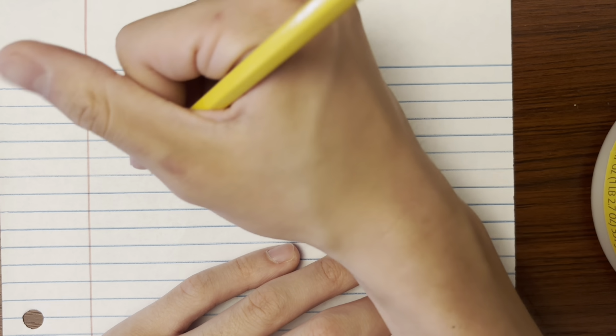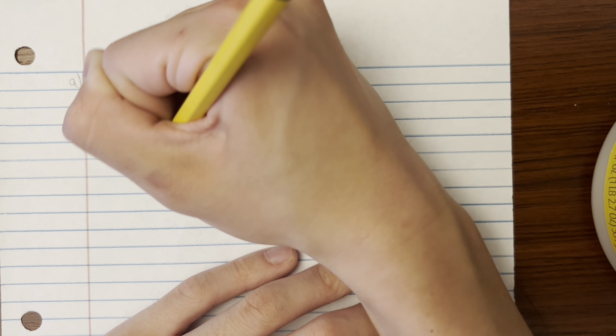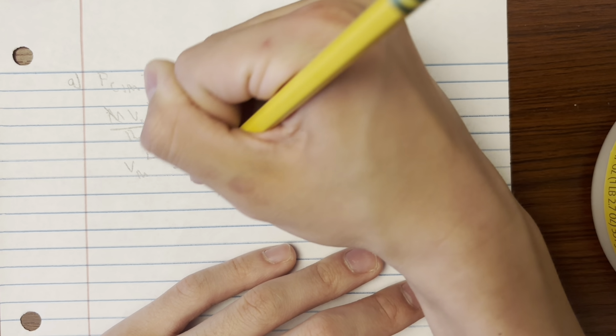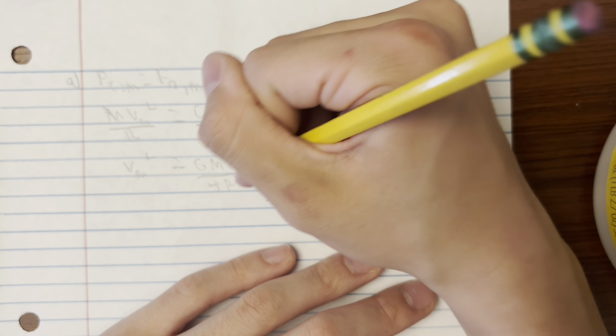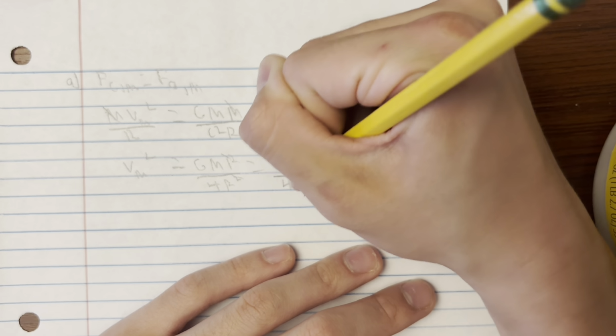Then we can start combining. I can cancel this m, so we have Vm squared is equal to Gmr over 4r squared, and these r's cancel out, so we're left with Gm over 4r.